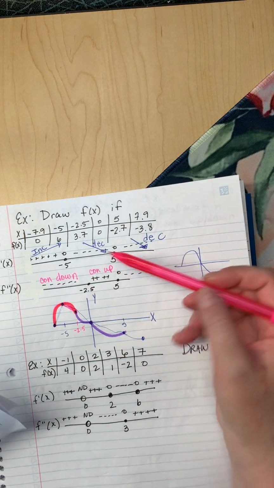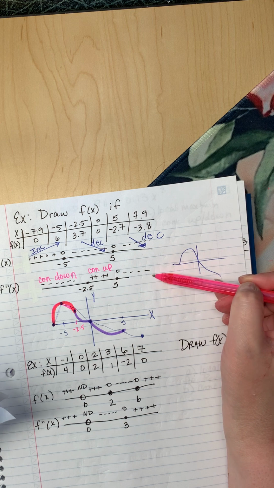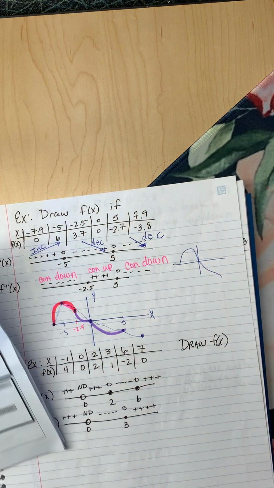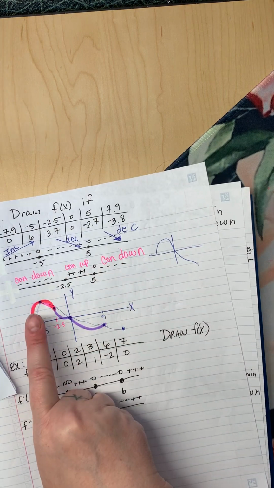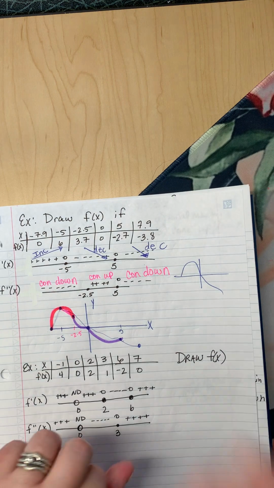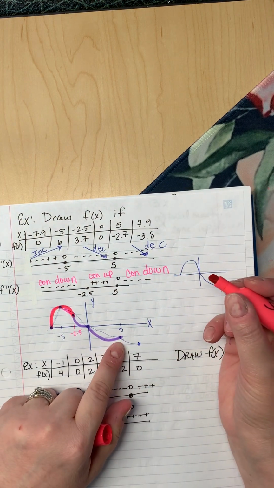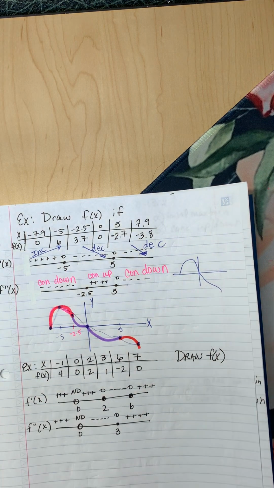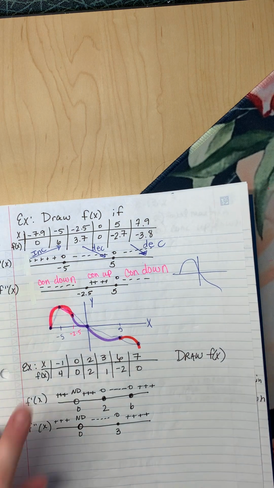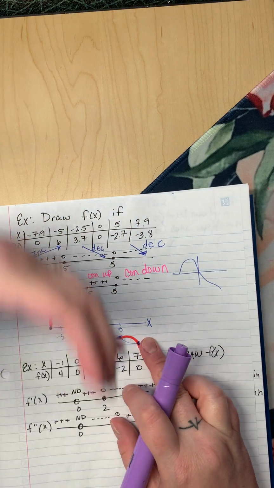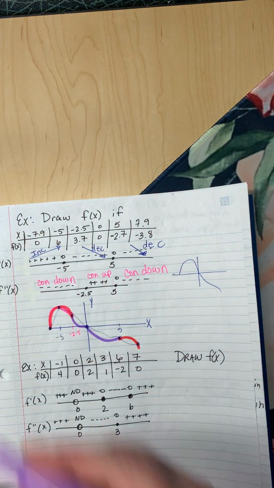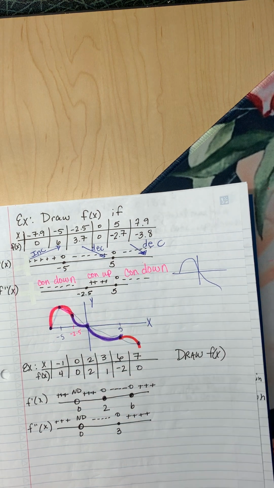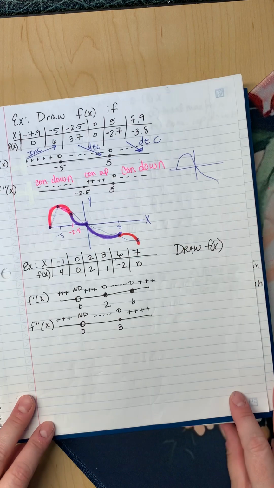Okay, then the last sucker says from 5 to infinity, or 5 to the right, we have negative again. So it's concave down. And remember, concave down looks like an upside down parabola. So to draw from this point at 5 to the right, I have to draw the top of a parabola. So this left and right are bowed up. They make upside down parabolas. And these middle two suckers look like they make regular parabolas. Okay, let's do another one.